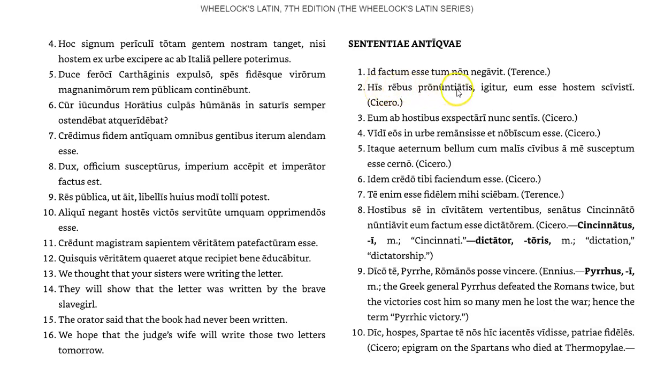His rebus pronunciatis igitur eam esse hostum scivisti. Now here we have an ablative absolute, so we have a review of an earlier grammatical concept. Again, you will become, if not already, very comfortable in recognizing an ablative absolute. Almost always it's in the beginning of a sentence. We said before, almost always it's 2, 3, sometimes 4 words.